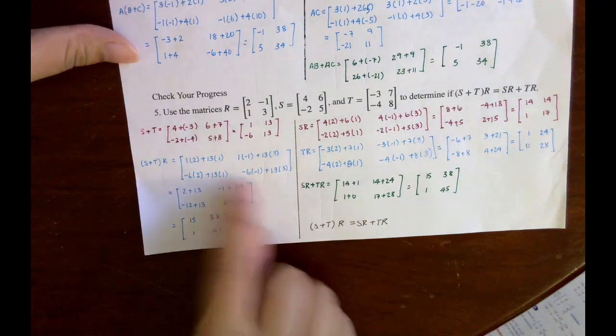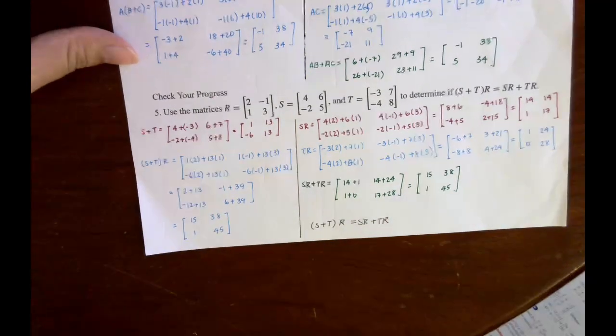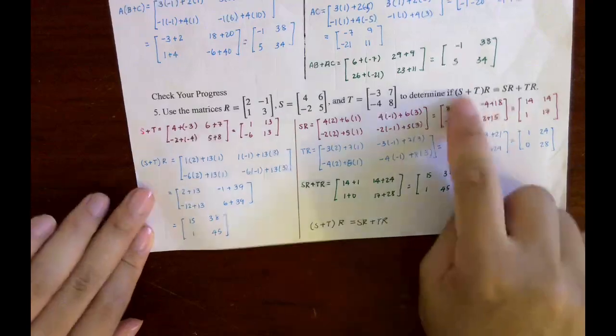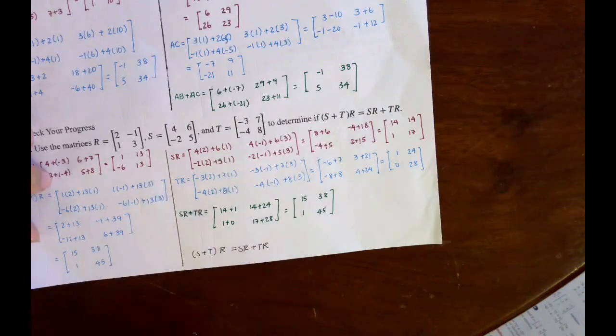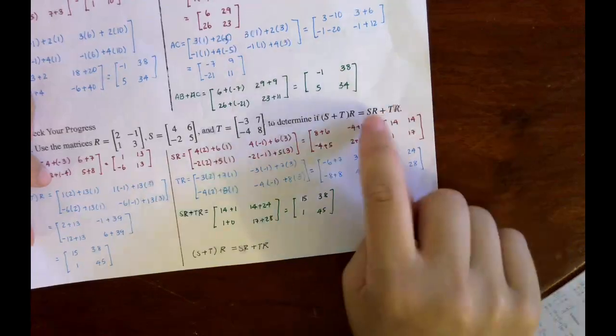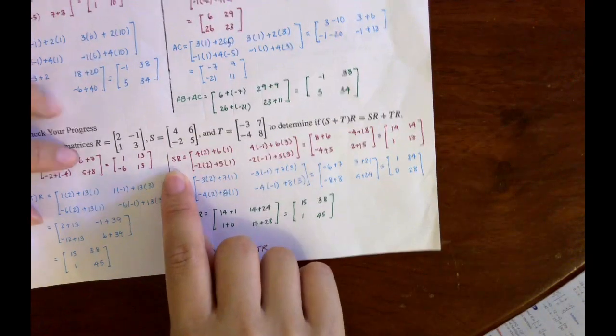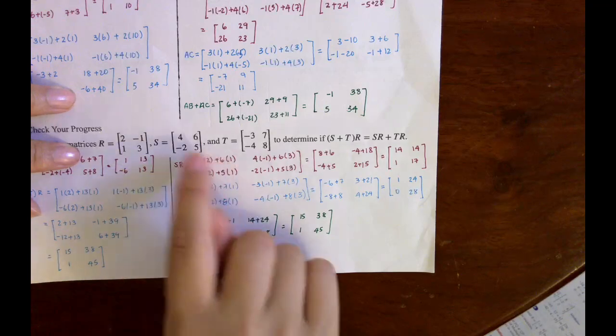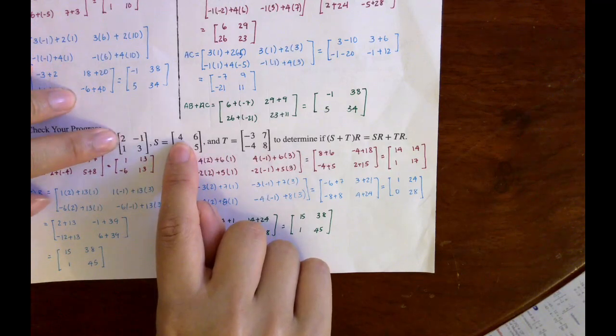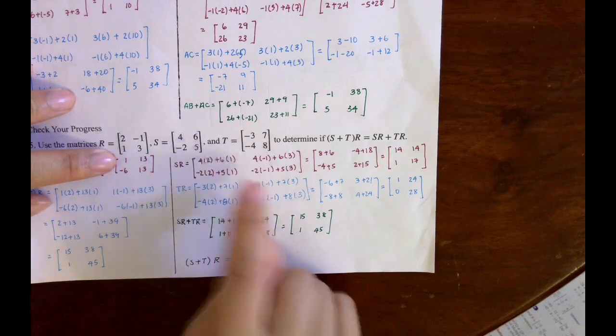And then when you simplify it, you'll get 15, 38, 1, 45 for the quantity of S plus T times R. Okay. Then the other side is SR plus TR. And then you're going to add them. So here, since S is on the left, that means you're going to be using S's rows and R's columns. So keep in mind it will then be 4 times 2 and 6 and 1.